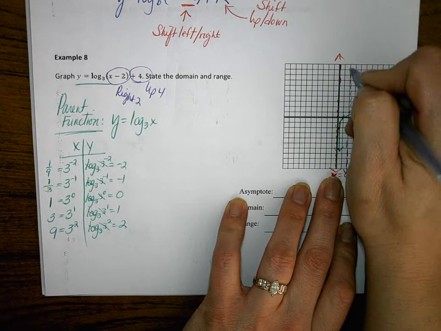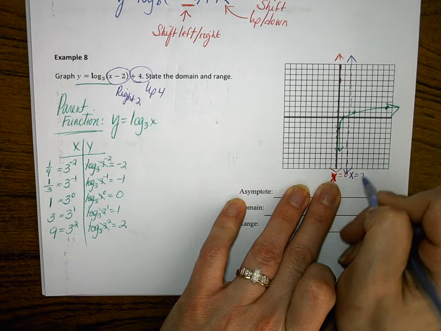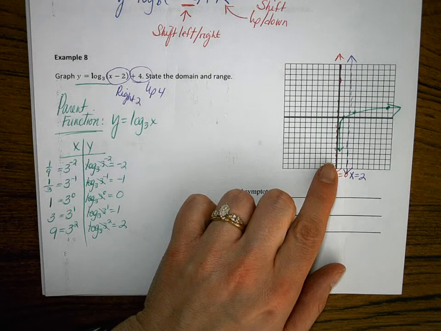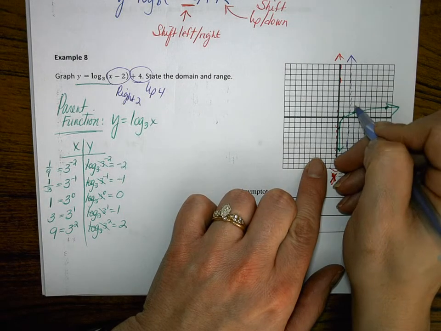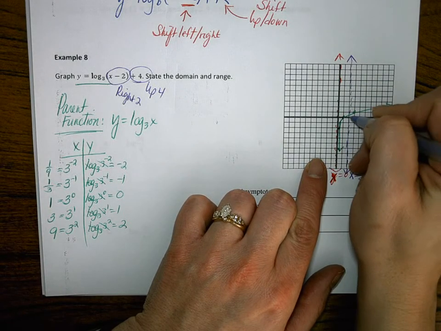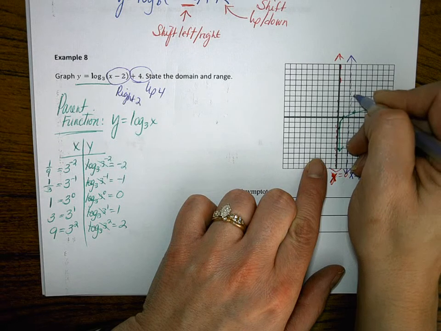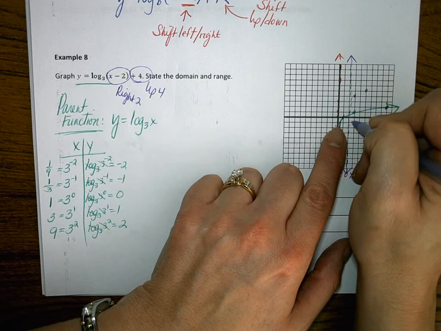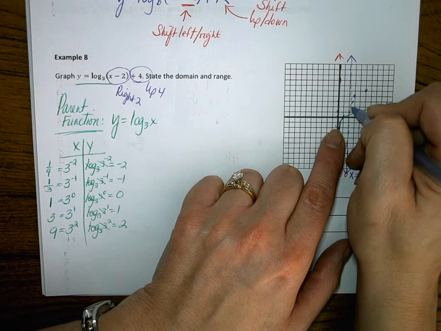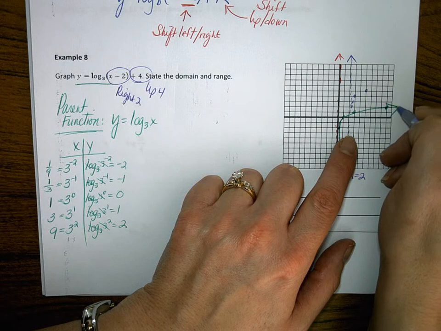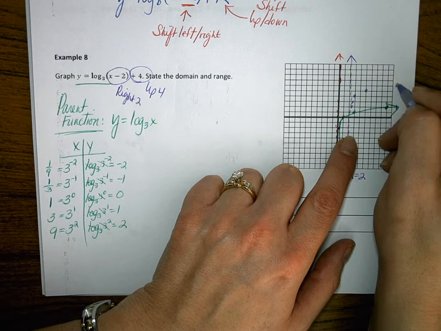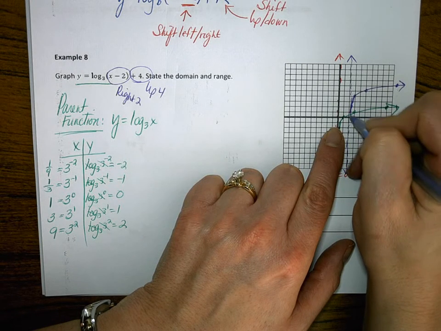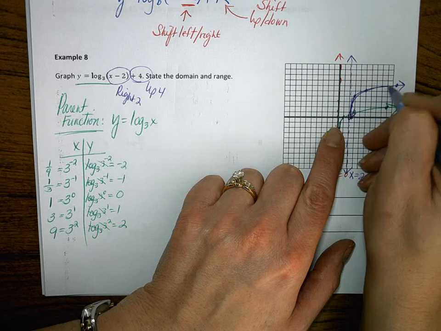So right 2 takes my asymptote to x equal to 2, and then I'm going to move every single point right 2 and up 4. Right 2, up 4, right 2, up 4, right 2, up 4. There it is, translated right 2 and up 4, never crossing over that vertical line at x equal to 2.